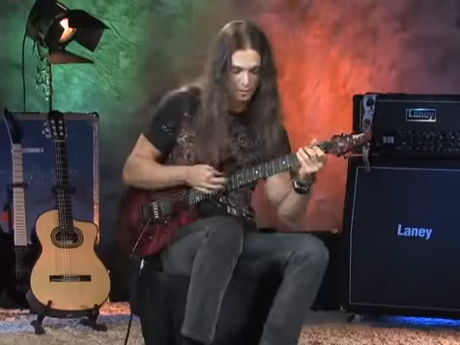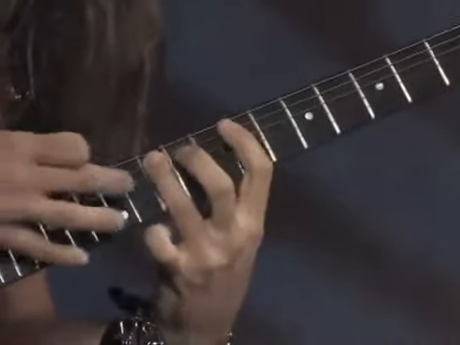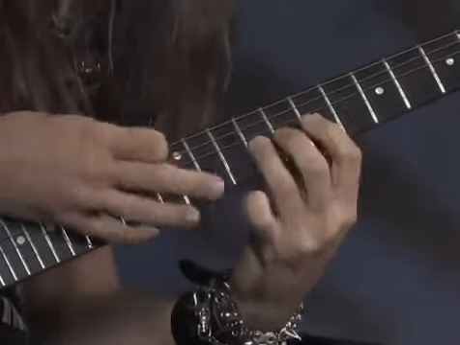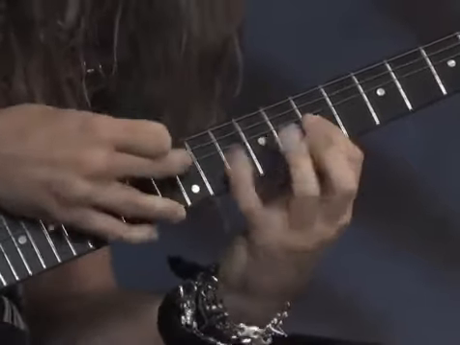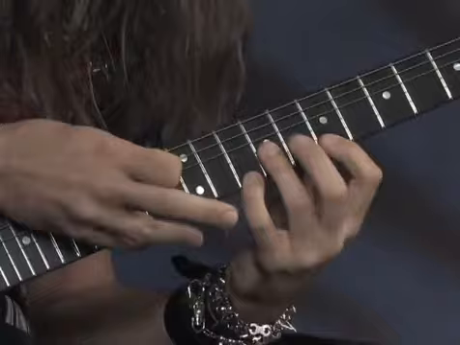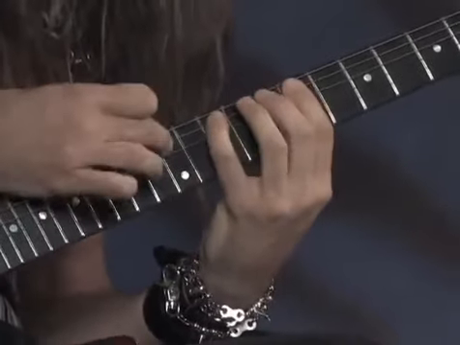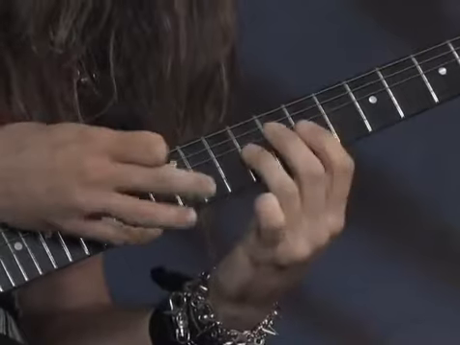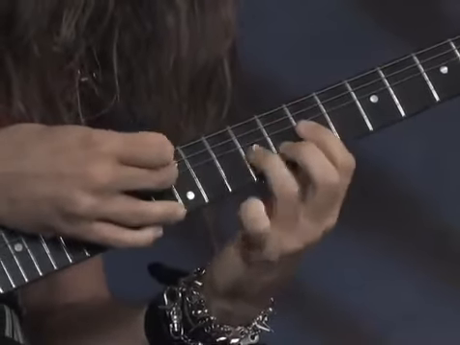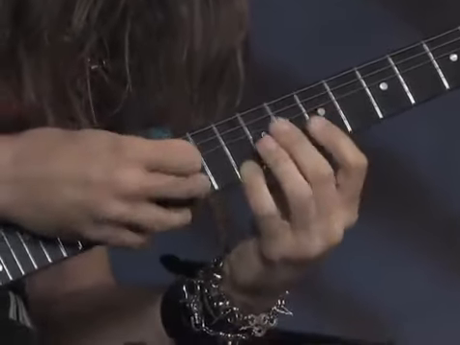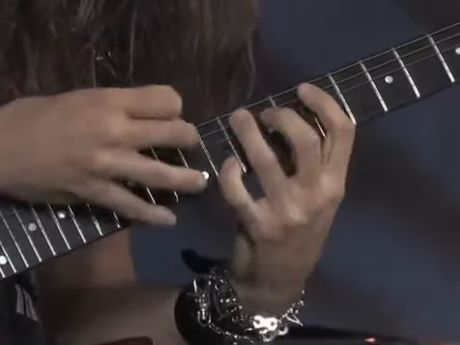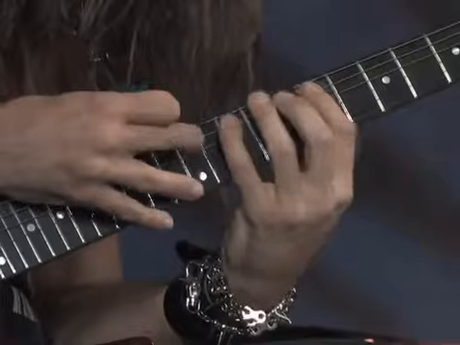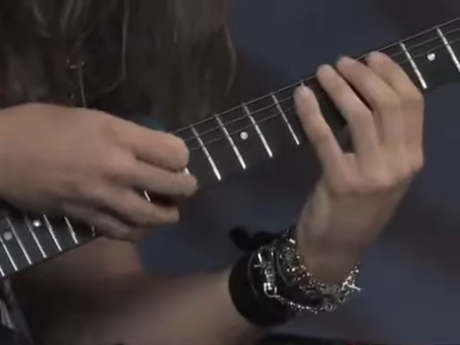You can also add some tapping if you want, for the E minor. Right?